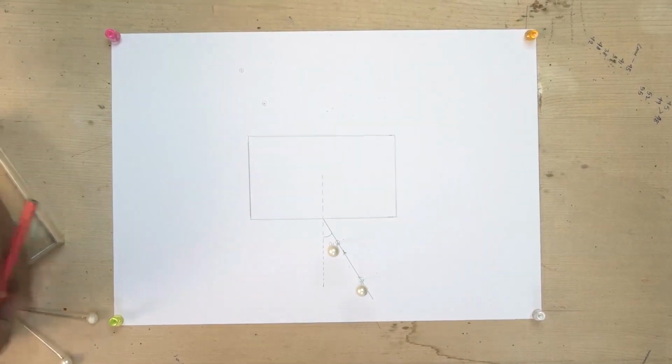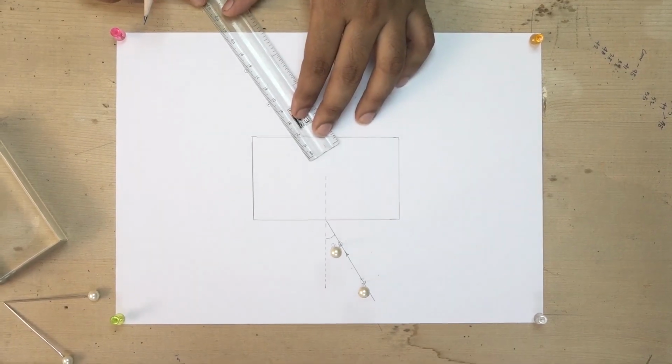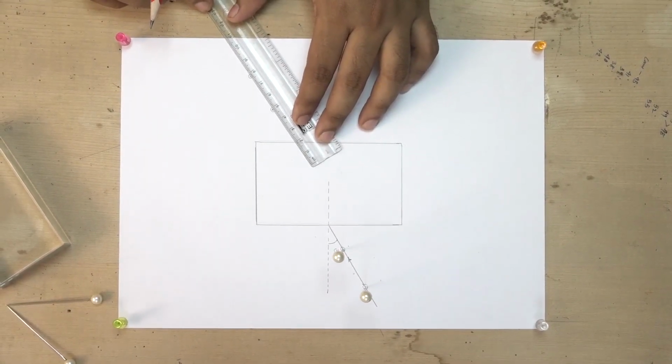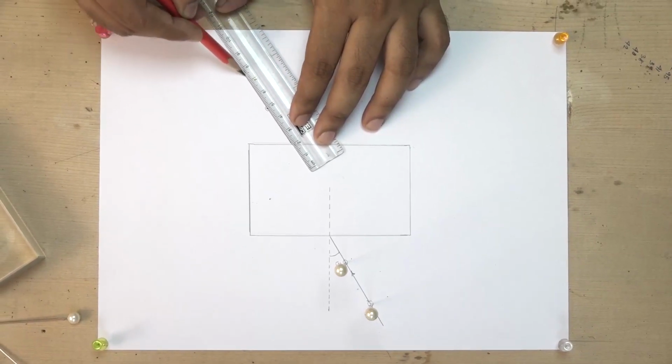Okay. Now, we will take the help of a scale. We will keep these pins apart, and with the help of the scale we will be joining these 2 points and extending it straight to the emerging side of the glass slab. So, we have done this.